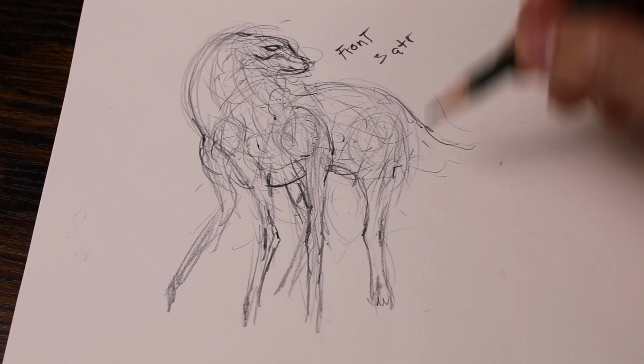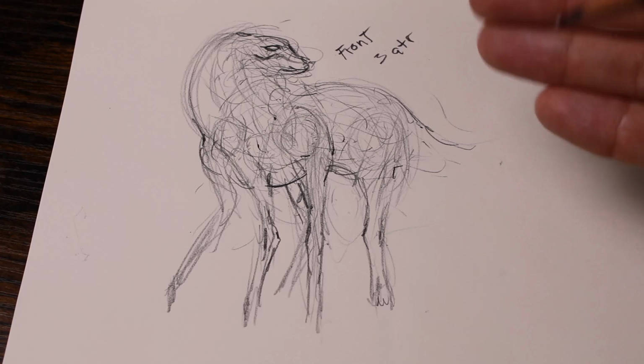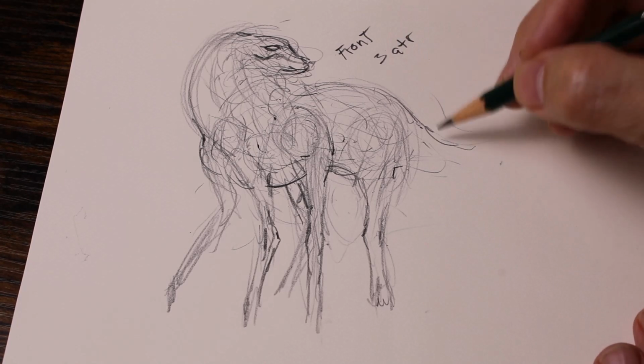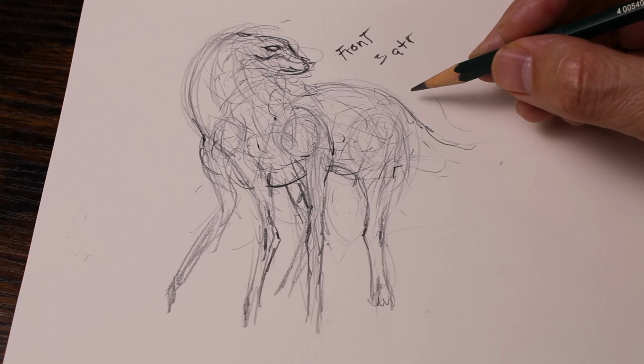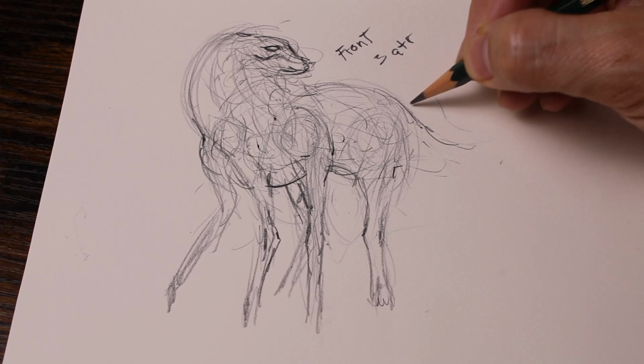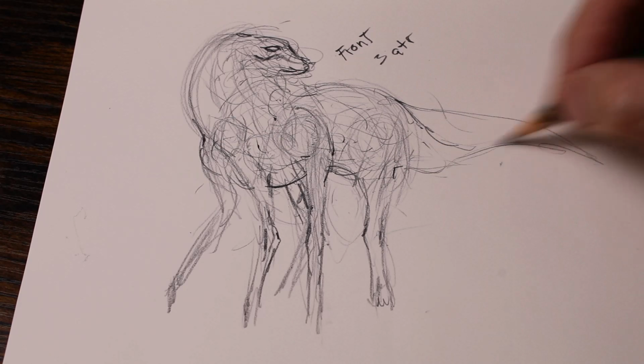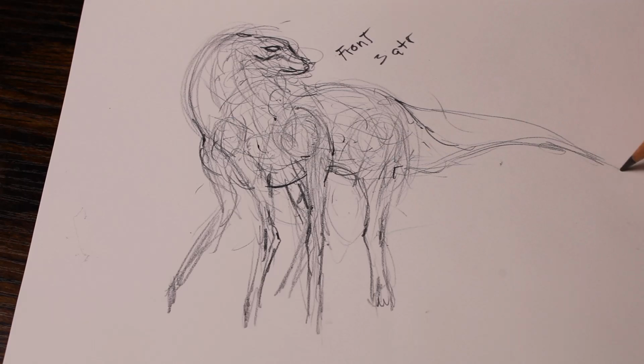So for example, I know for a fact that this thing is going to have a tail. It just looks like a creature that would need a tail for balance, which is its function. Okay, we don't want to just put random tails on creatures. We actually want to give it a reason to have it. So I'm just going to give it a rather thick lizard-like tail, and I'm going to bend it a little bit. See how loose I'm being with this?